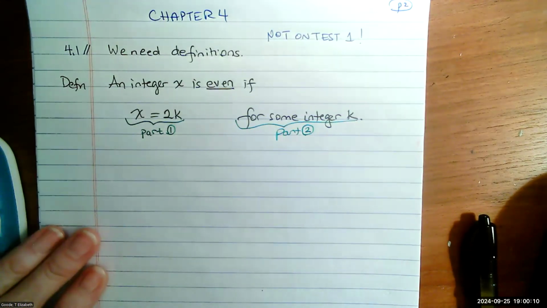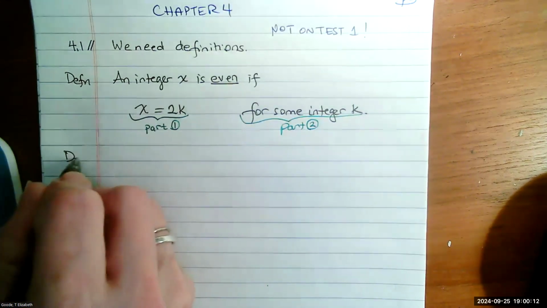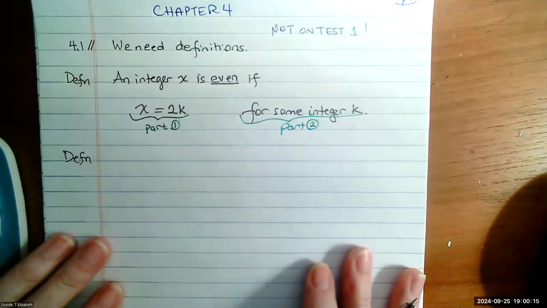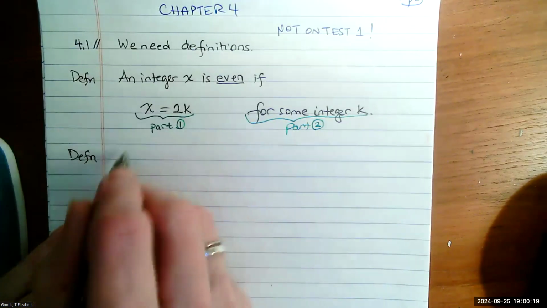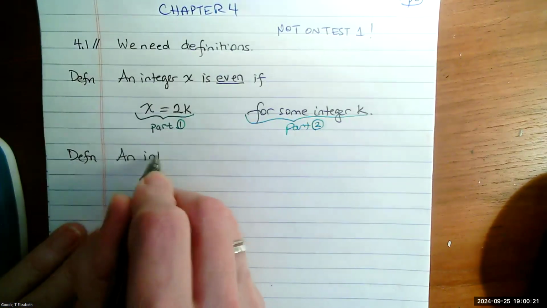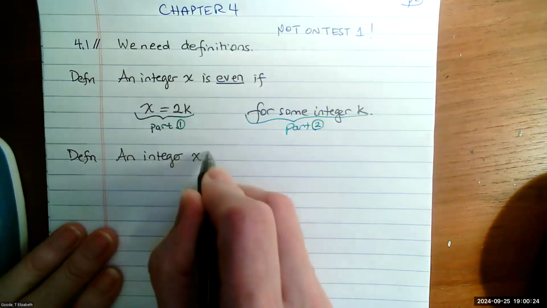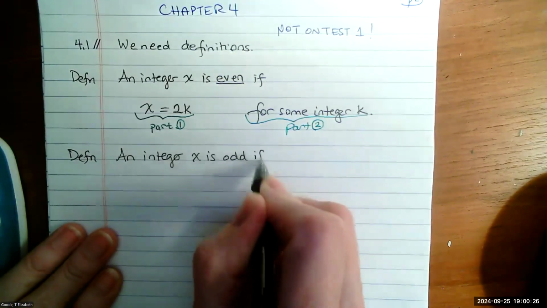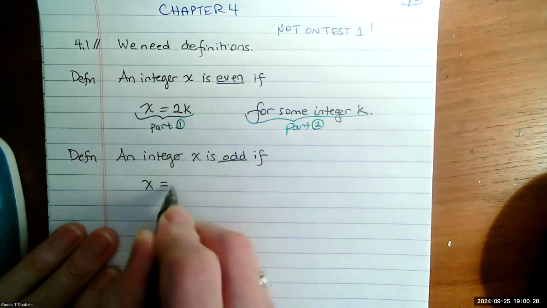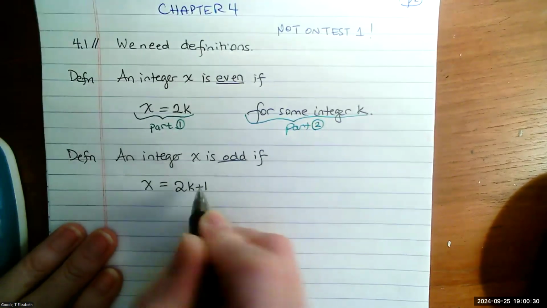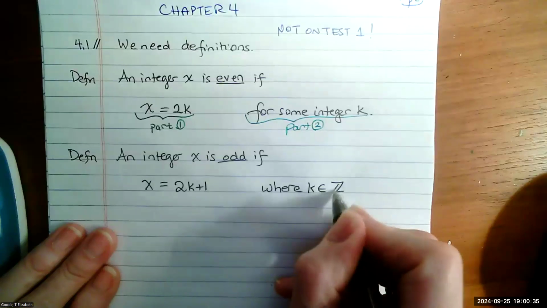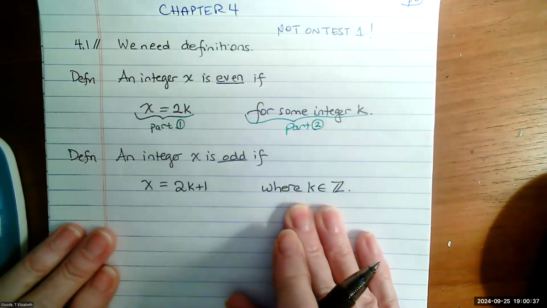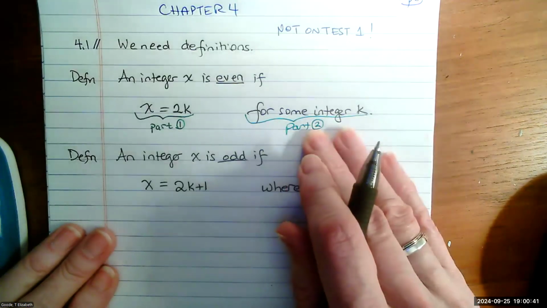So definitions go two ways. And it's really important that we understand that definitions, if they have more than one part, all parts are important. An integer x is odd if x is equal to 2k plus 1, where k is in Z. Now, I'm intentionally writing part 2 of the definition of odd differently than I wrote part 1.